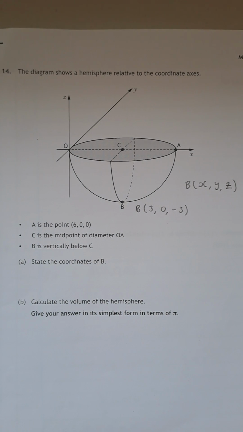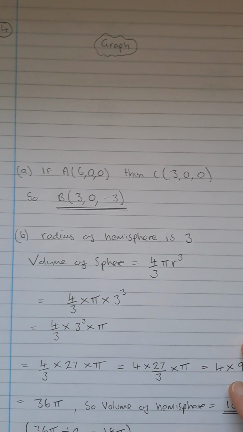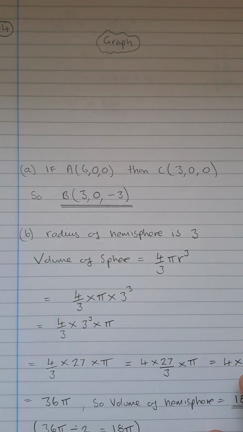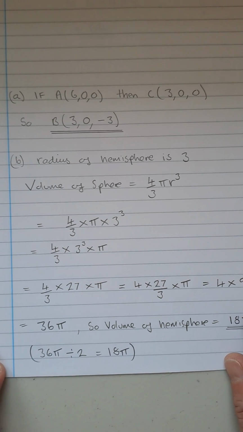Then it says calculate the volume of the hemisphere and state your answer in simplest form in terms of pi, or as a multiple of pi. So there's my answer to part A for anyone who just wants to write down what I would have written. So there we have it. So let's move on to part B. The radius of the hemisphere is 3.